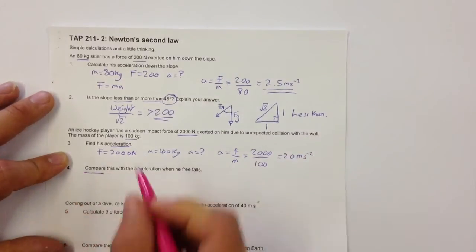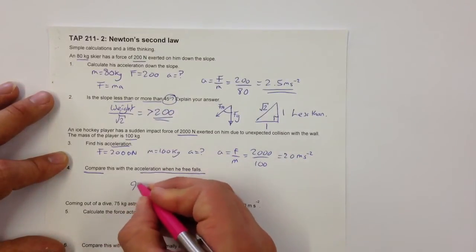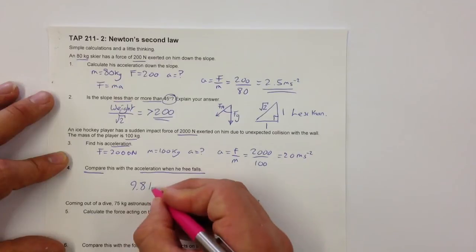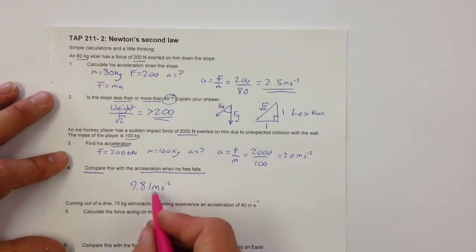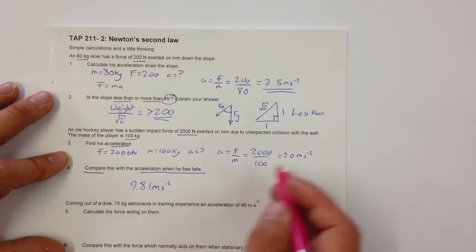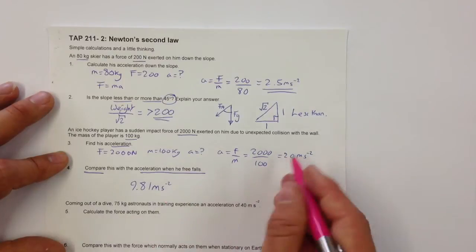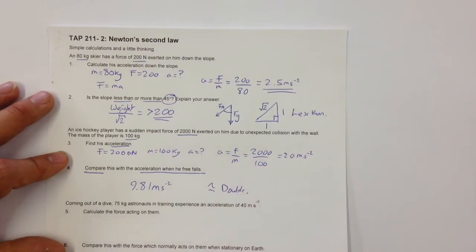The next question says compare this with the acceleration when he free falls. The acceleration due to free fall is 9.81 meters per second squared on Earth. The command word in this question is to compare them. So if we compare 9.81 with 20, we'll see that 20 is approximately double the value of 9.81.